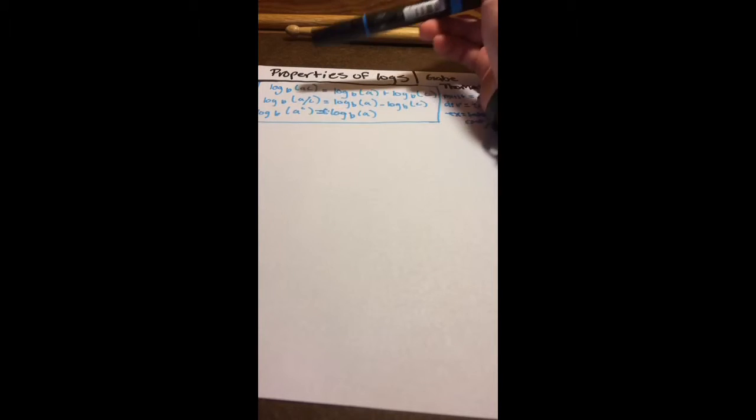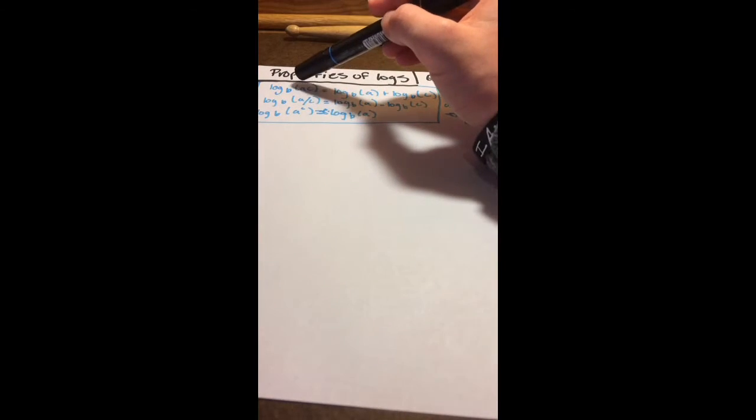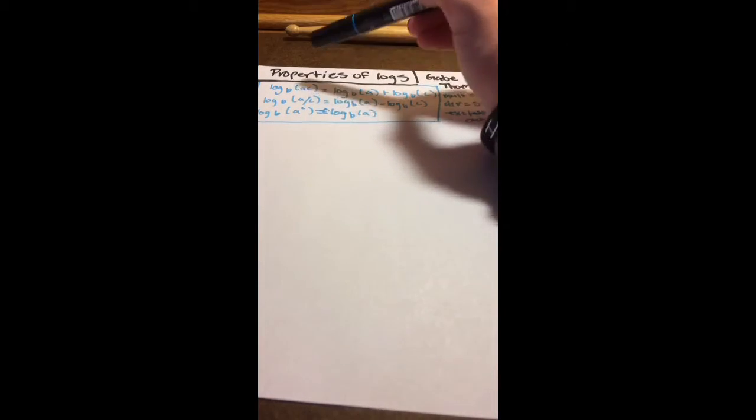When there's multiplication inside the logarithm, like ac, when you take it outside the logarithm, it switches to addition. It goes the same way around: if it's outside the logarithm and you put it inside, it goes from addition to multiplication.